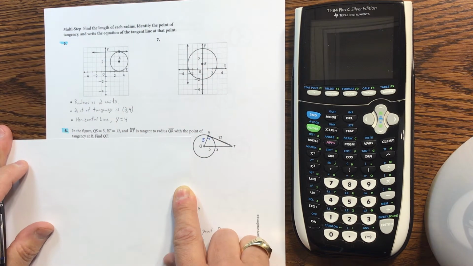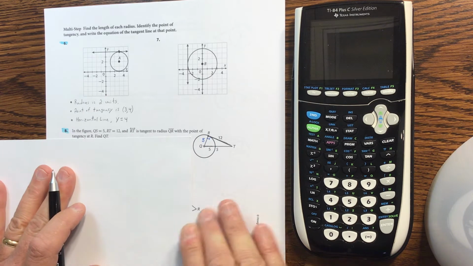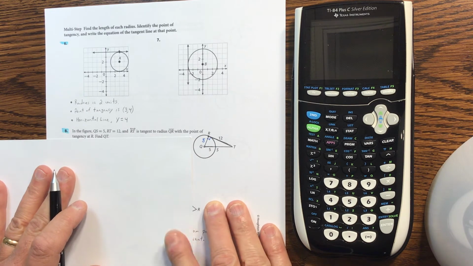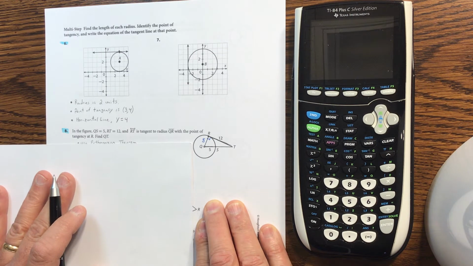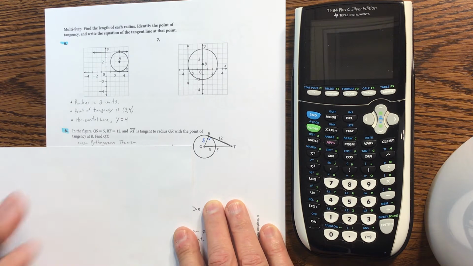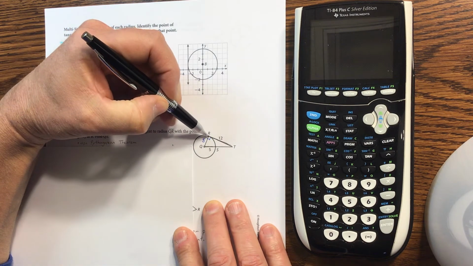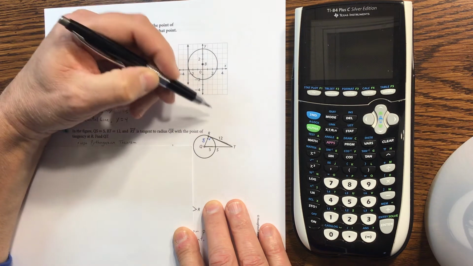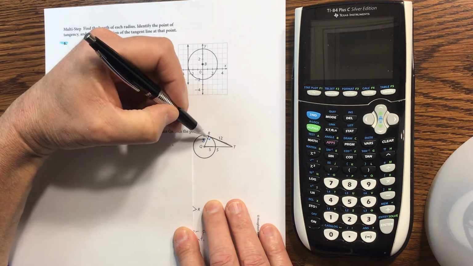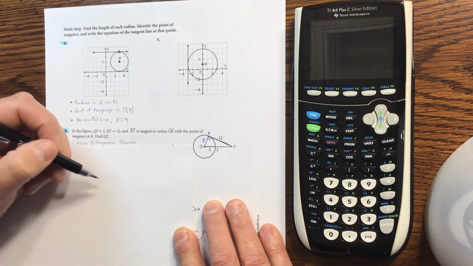Don't let it throw you off. We're going to have to go back and use some old rules. Again, I'm going to use the Pythagorean theorem. The reason I know I can do that is because R is a point of tangency. That means this line RT is perpendicular to QR.